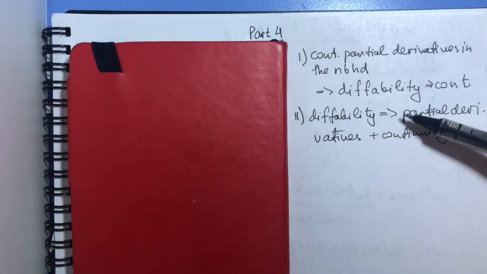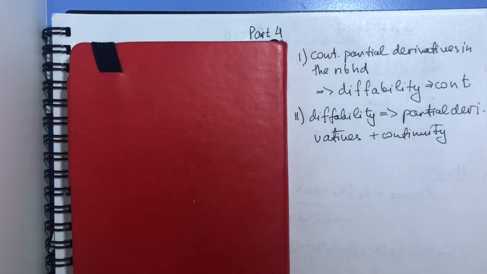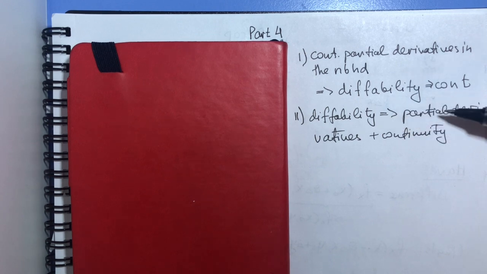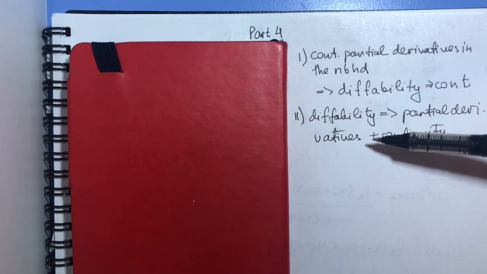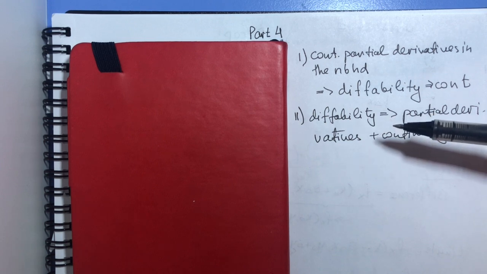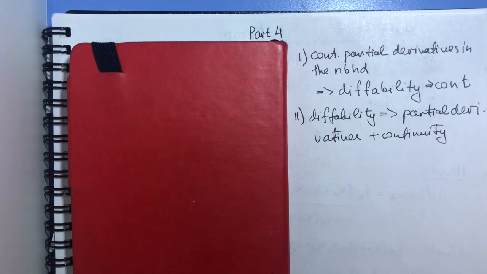And secondly, I gave you an easy exercise to show that if conditions for differentiability hold, then partial derivatives necessarily exist, and they form constant coefficients in our linear expansion. And again, differentiability implies continuity.